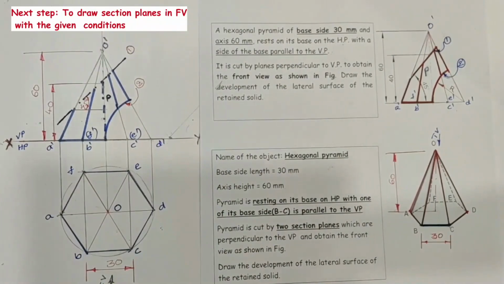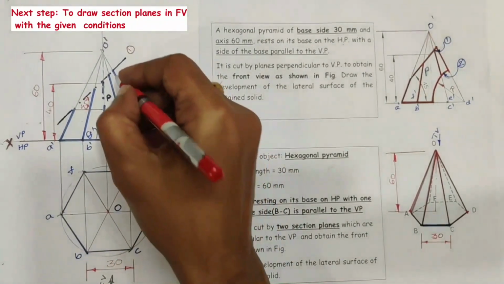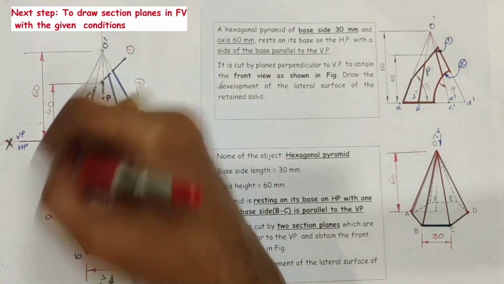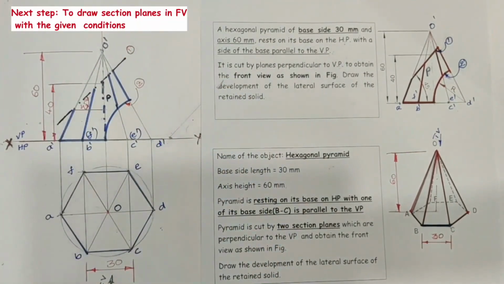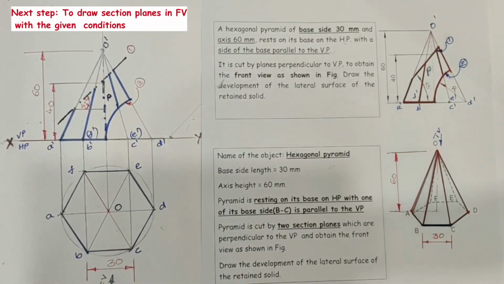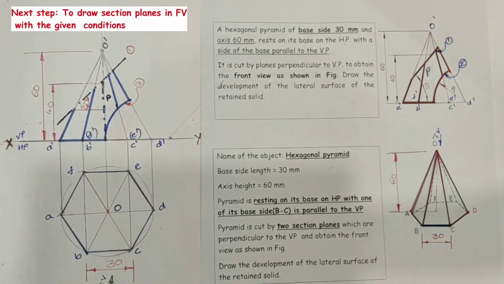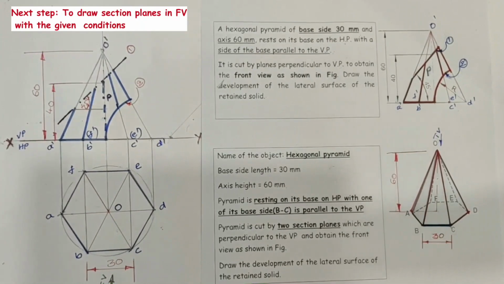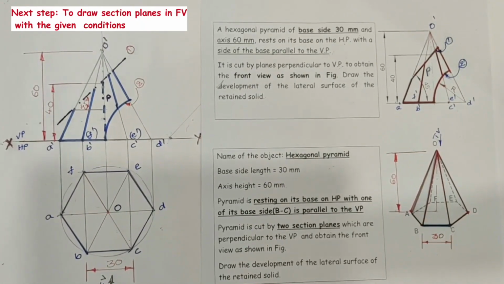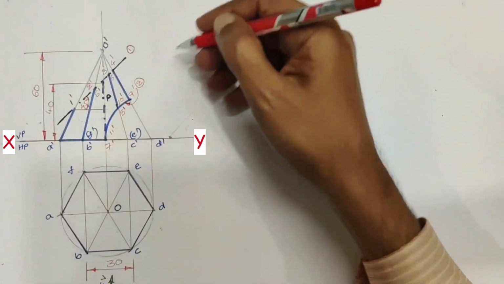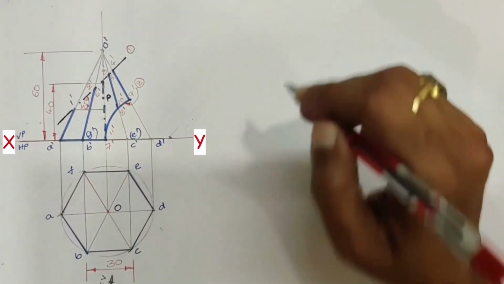Then darken the lines under the region which is to be developed. Here our objective is we need to develop the lateral surface of the part P portion of a hexagonal pyramid. For that we are going to use the radial line method. For that we need to draw the arc with O as a center, with the true length of the slant height as a radius.